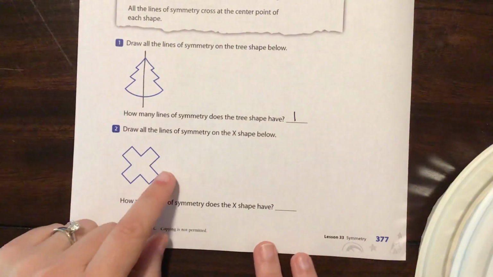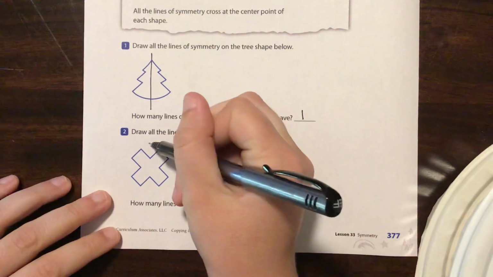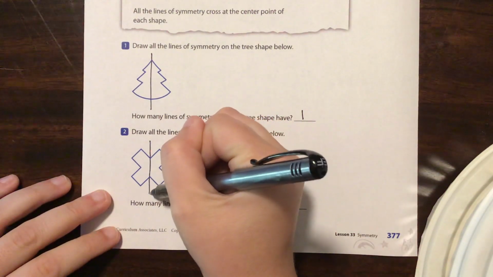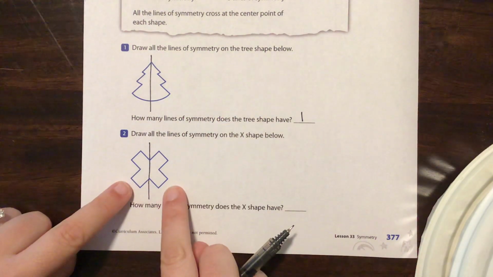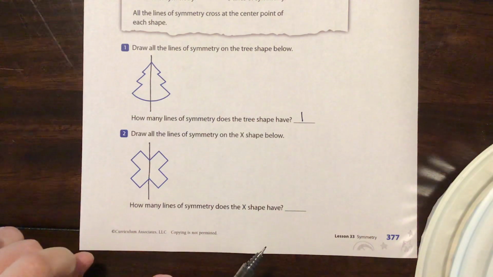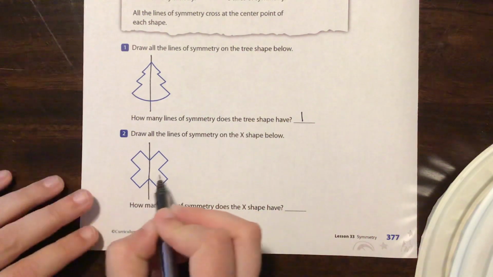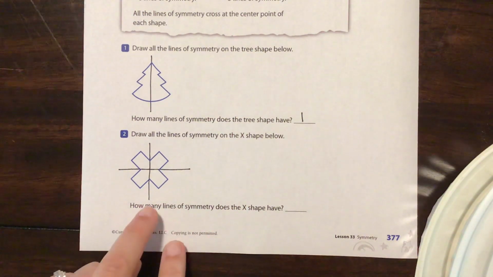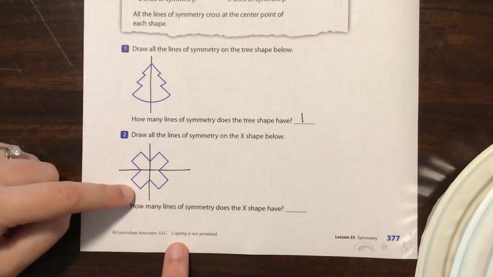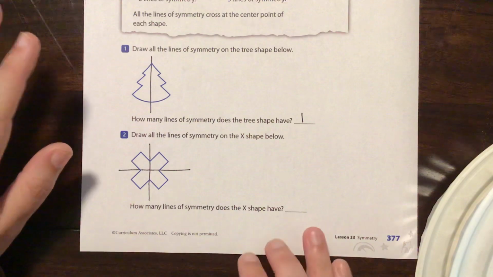Number 2, draw all the lines of symmetry on the X shape below. So we'll start with the most common line of symmetry, which is straight down the center. And you can see the two sides of this, they match and they're the same. Now, there are 3 more lines of symmetry for this shape. The second one is also the common one, which is just going straight across the center horizontally, so the top and the bottom match.